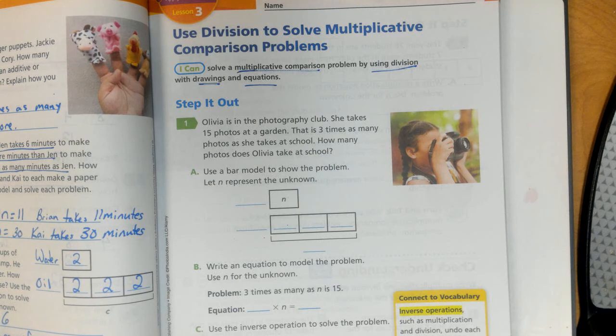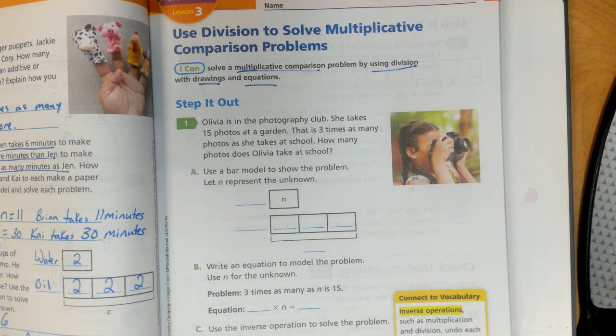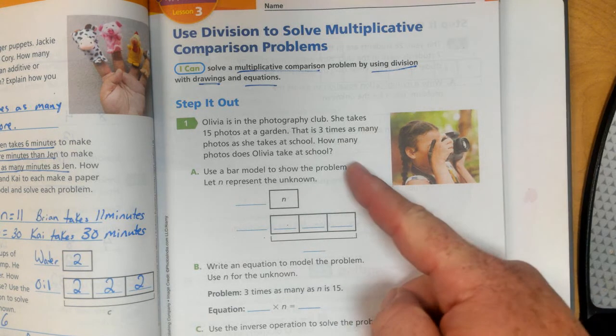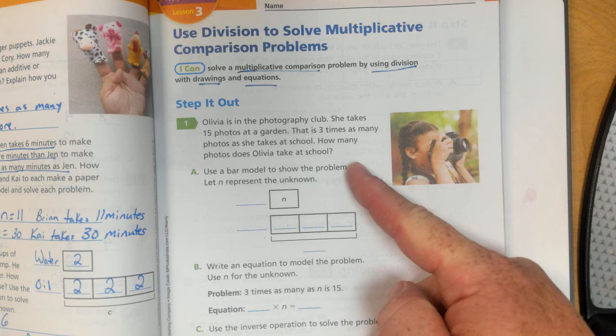So step it out. Olivia is in the photography club. She takes 15 photos at a garden. That is 3 times as many photos as she takes at school. How many photos does Olivia take at school? Okay, I'm going to give you a moment to read that one more time for yourself.